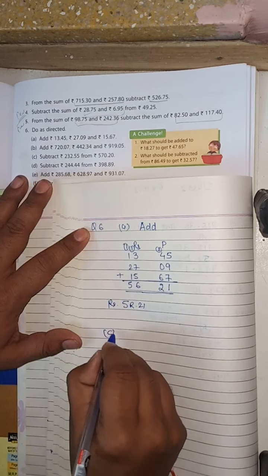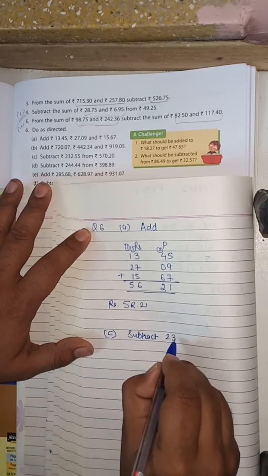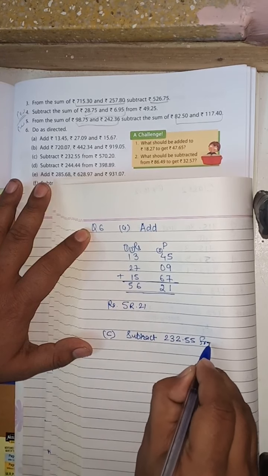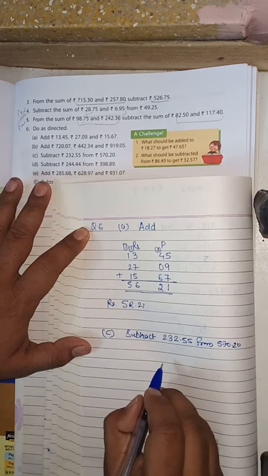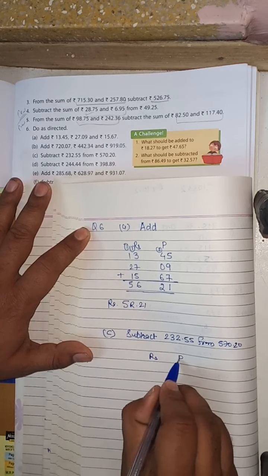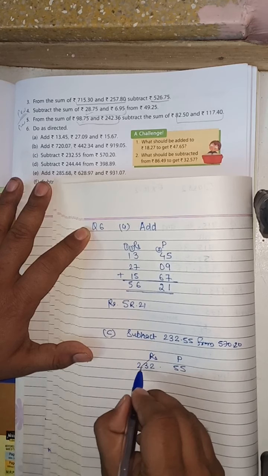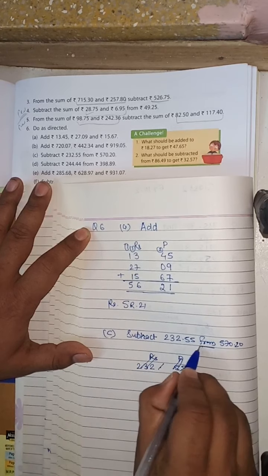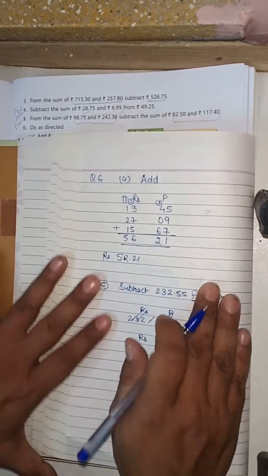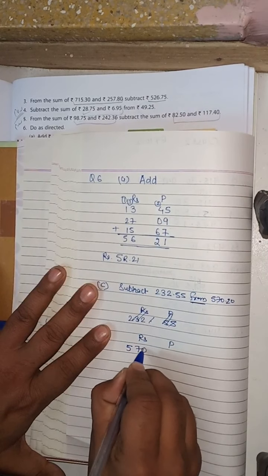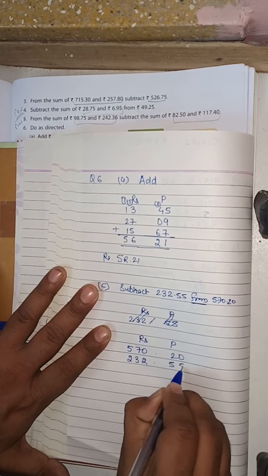Let me do its C part, that subtract 232 rupees 55 paisa from 570 rupees 20 paisa. So what we will write here? Rupees and paisa. 232.55. Okay. We need to subtract from. From is ये पहले ऊपर आएगा. It will be rupees and paisa. 570 rupees 20 paisa, 0.55.